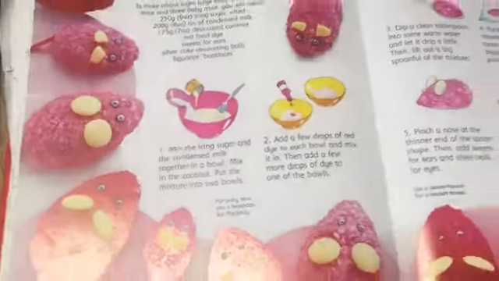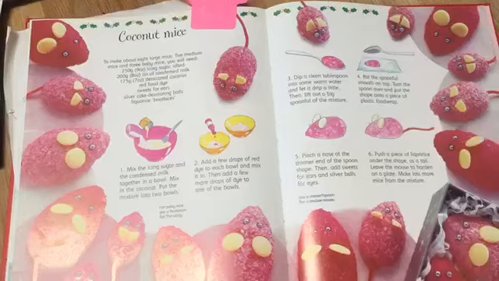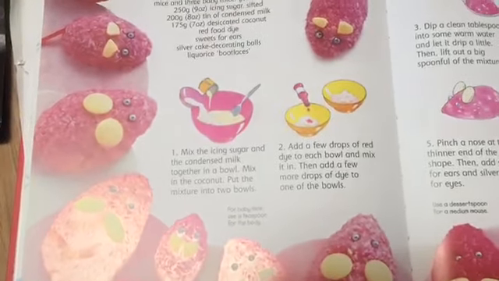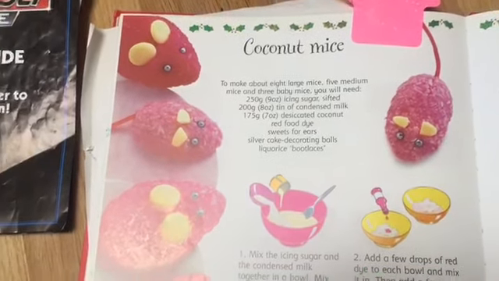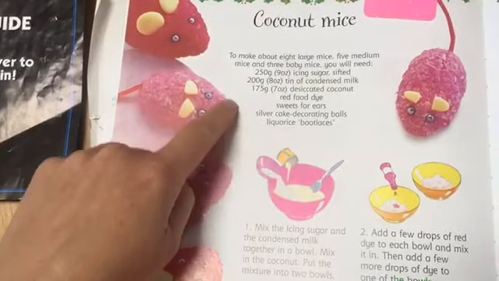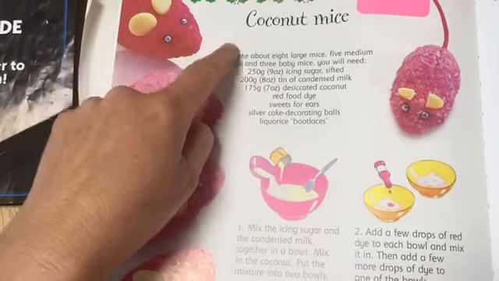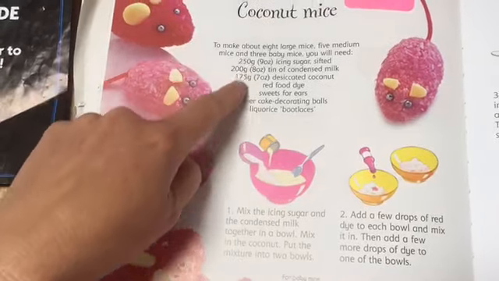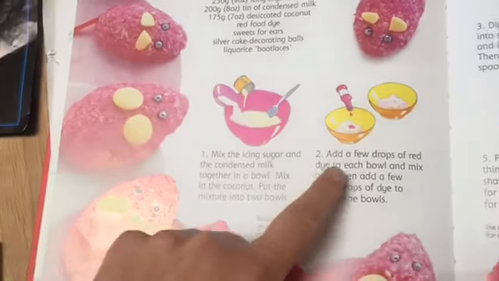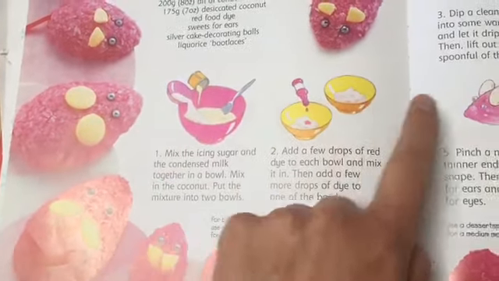I wonder if anybody's done any cooking since they've been off. Here's a lovely picture here of instructions for coconut mice. Looks delicious. I might have to make these later. And this one's a recipe, so all recipes are instructions as well. We have a heading for coconut mice. At the start of the instructions, we've got the ingredients. So sometimes in a recipe you'll have a subheading that says ingredients and another subheading that says method. This one doesn't have that, but it does have the ingredients here. We have numbers to show us which order to do things in. We have detailed pictures that show us what to do.